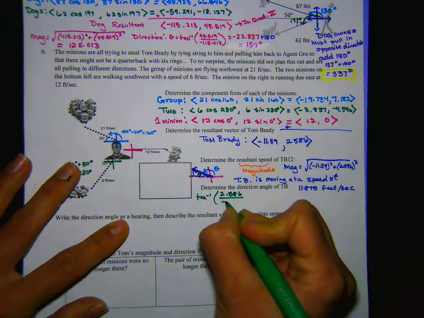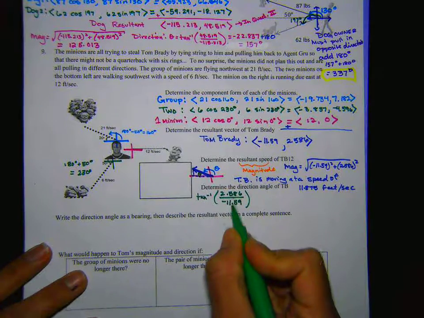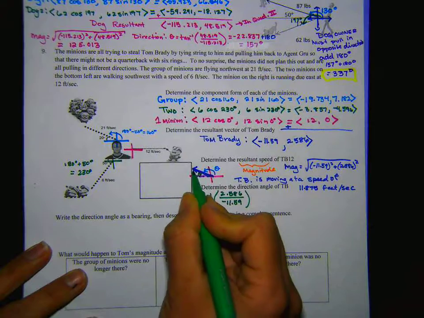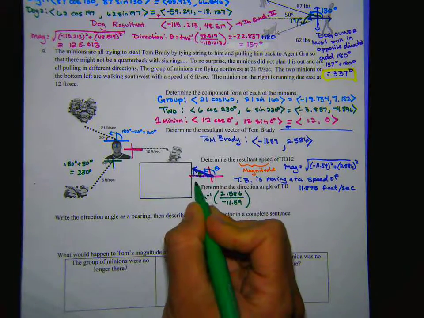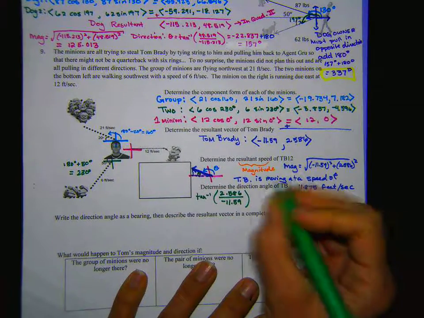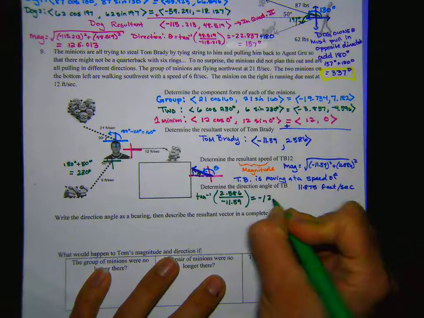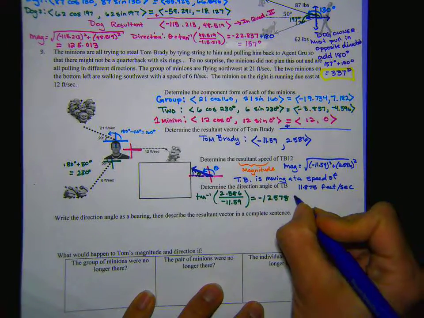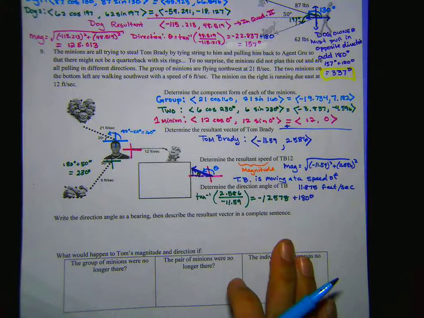The adjacent side is 11.59 to the left. And this gets me a theta value of negative 12.578. It's negative because it's in the second quadrant. I'm going to add 180 degrees to this to get my final direction angle of 167.42 degrees.